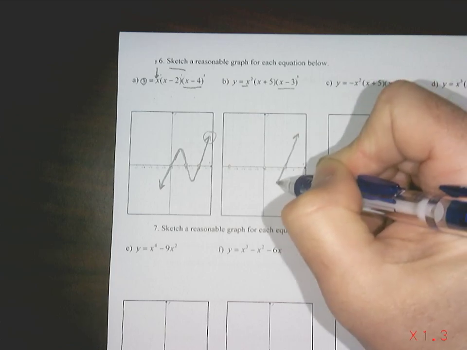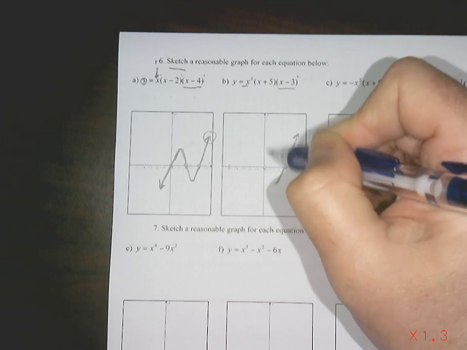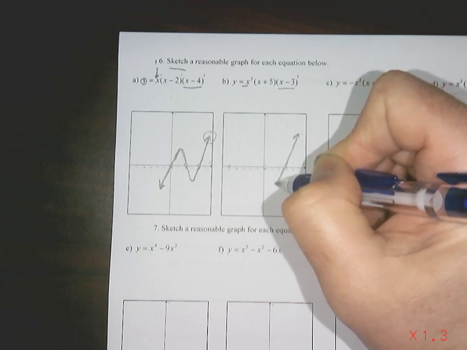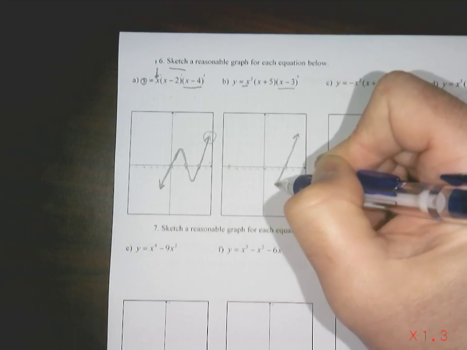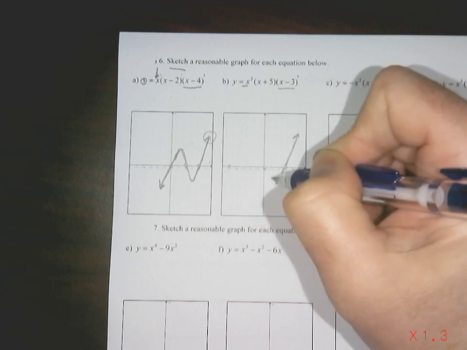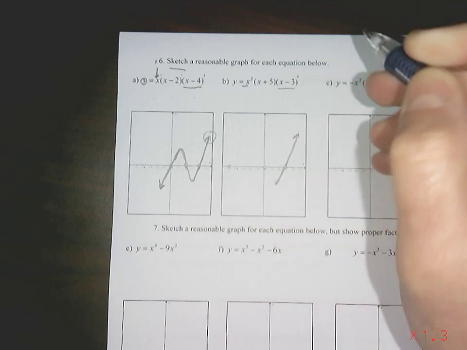About halfway between those, I stop. You'll notice the y-axis is not labeled, and that's because we don't know what that is. That guy right there could be negative 1,000, it could be negative 1,000,000, it could be negative 4. Since we're just sketching, I don't care what it is. I don't want you to worry about having to be accurate. That's why there's no tick marks on the y-axis.